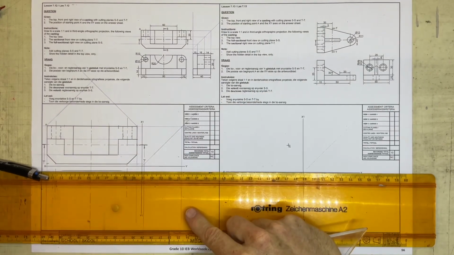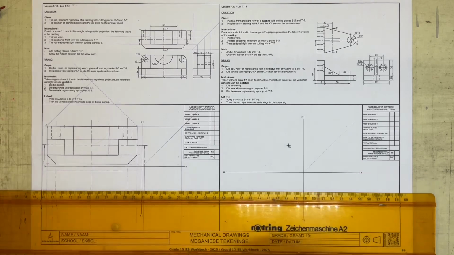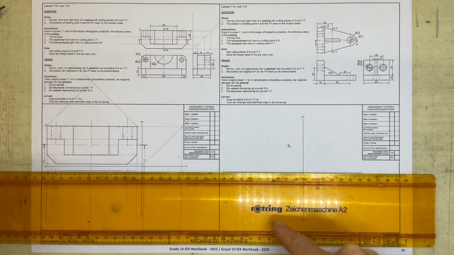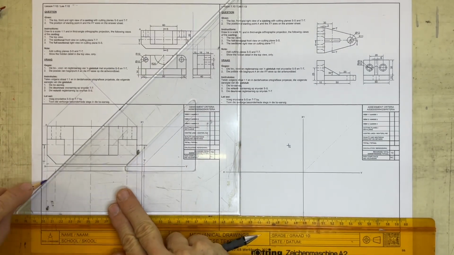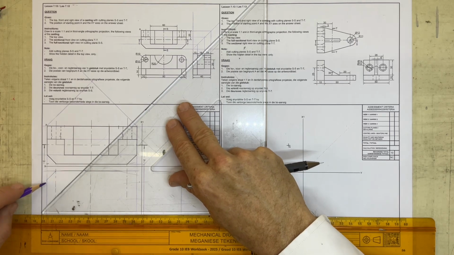You can see I've got this construction line coming across over here. I've got the intersection of that center line. There's my construction line going across there as well. And I can draw a 45-degree line coming down from that center. That distance from there to there is 10. That distance from there to there is 10.